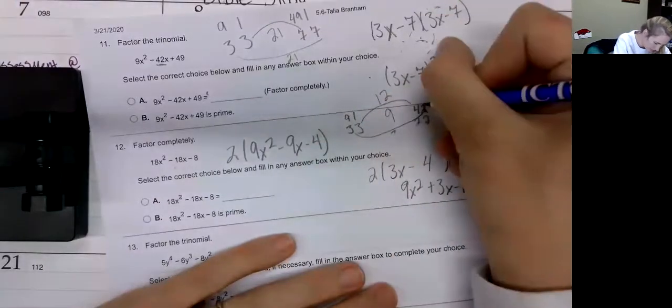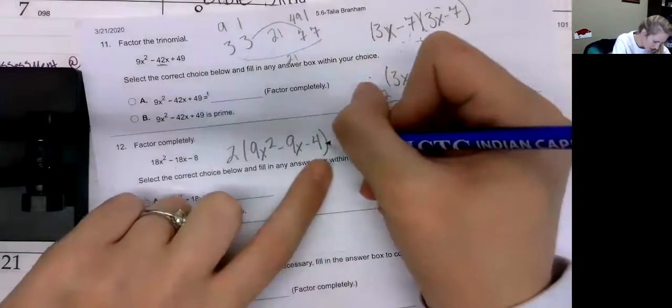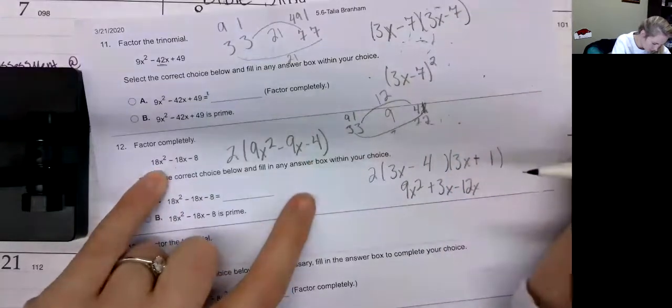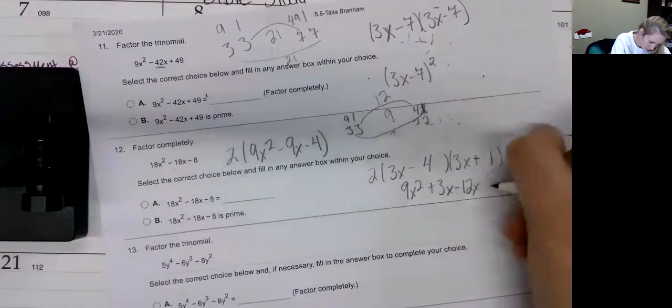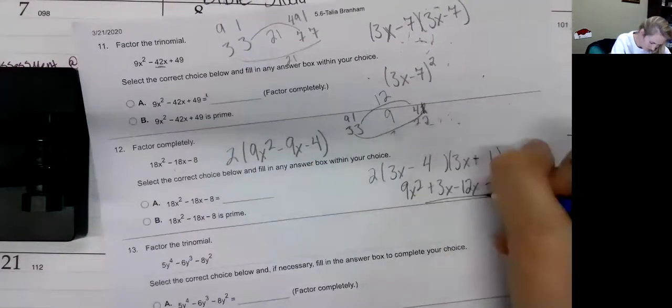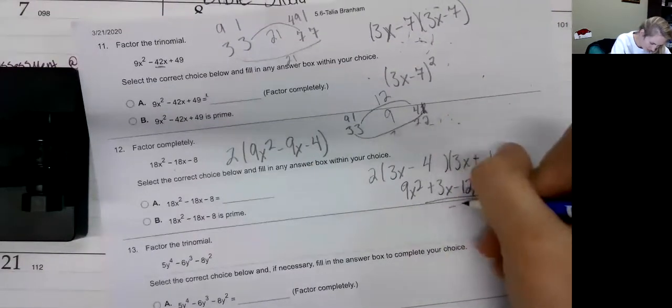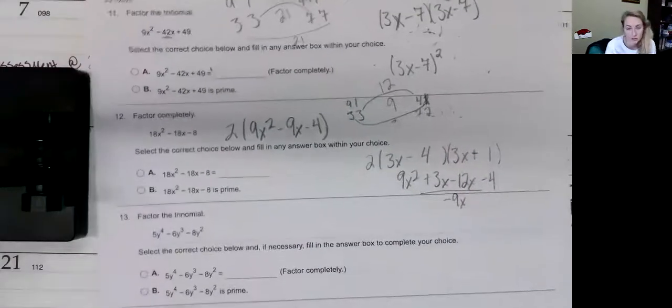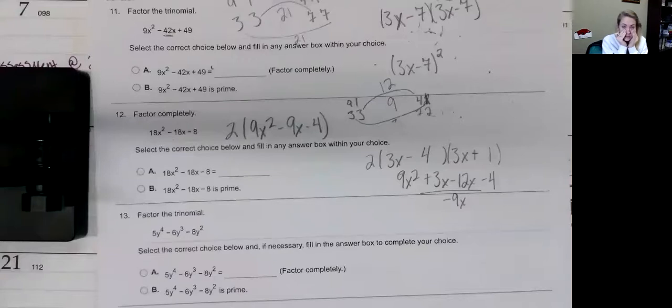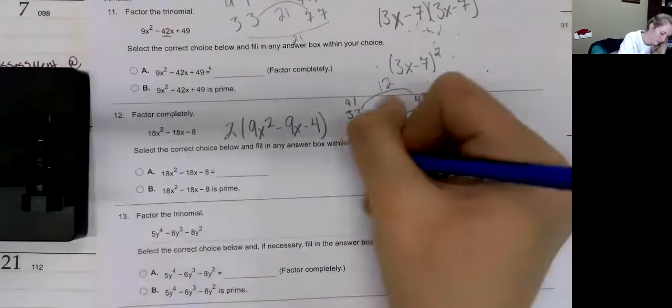That's right. Because I'm making 4 here. Subtract 4. And then when I combine these, 3 subtract 12 would be negative 9x. I'm sorry if that confused y'all as much as it just confused me. Please excuse me. Okay. There you go.